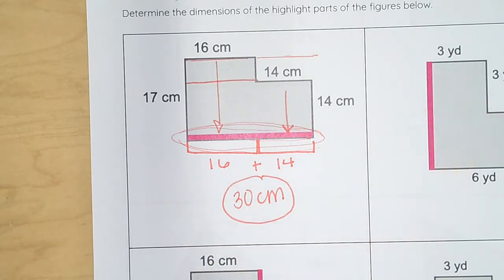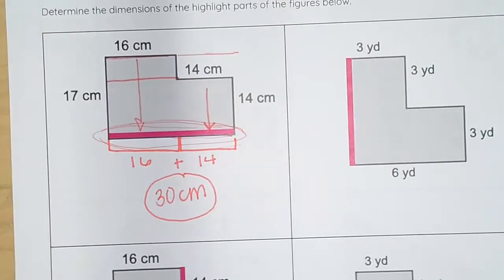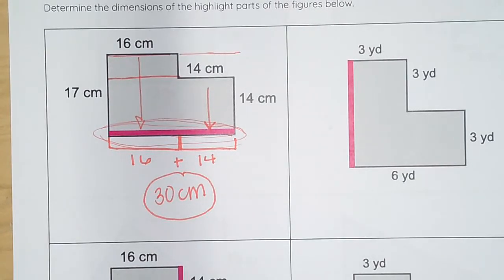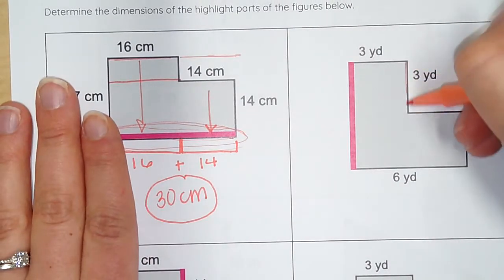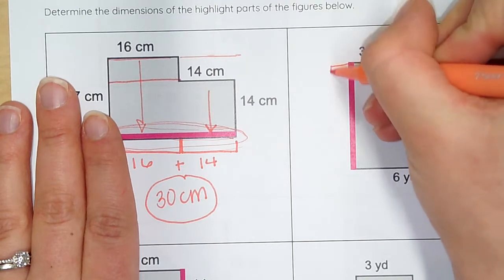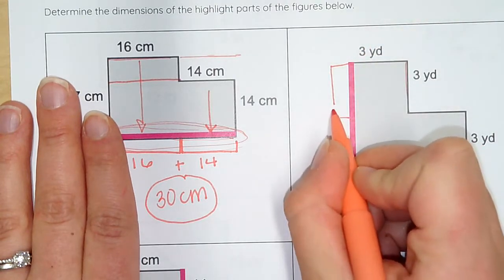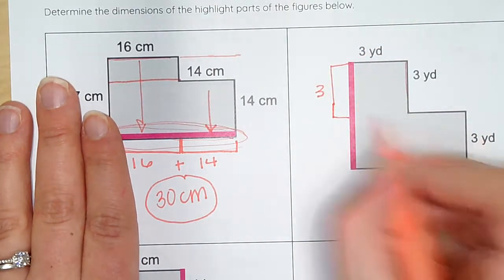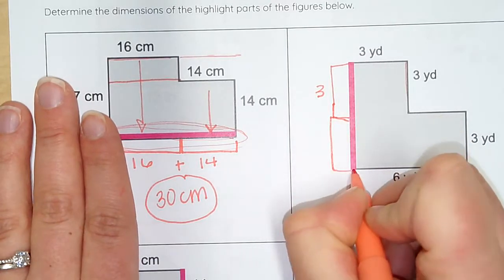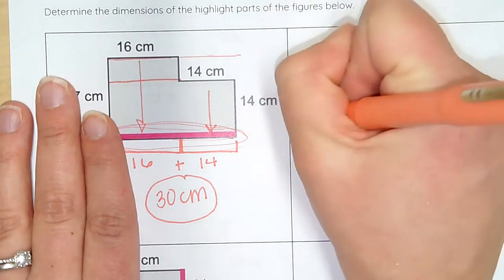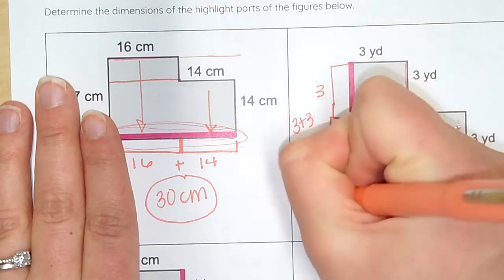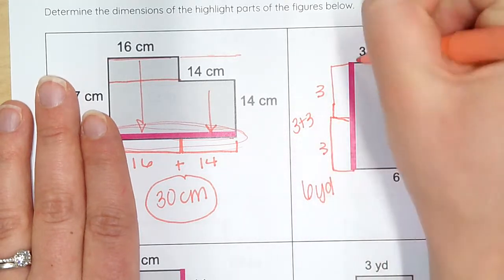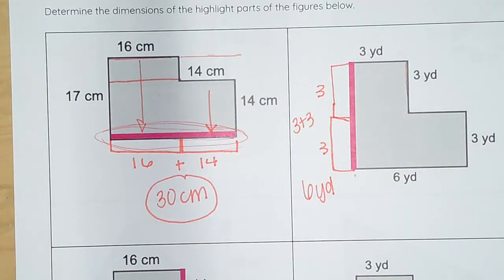We can take a look at this figure as well and note something similar. So this is 3, which means this is 3, and this is 3, meaning this is 3. So 3 plus 3 is 6. So this dimension is 6 yards.